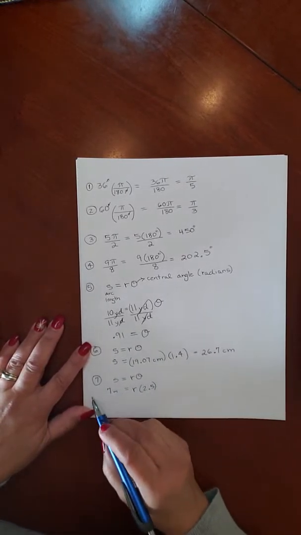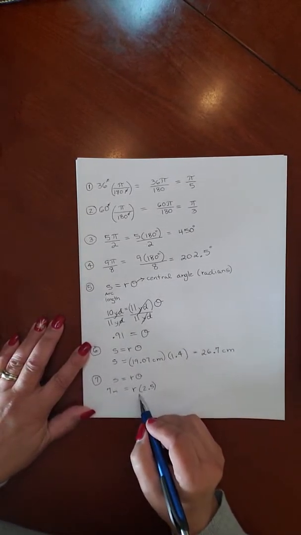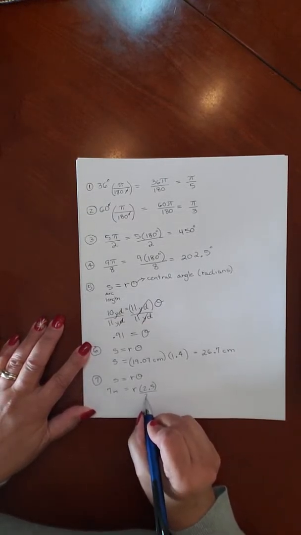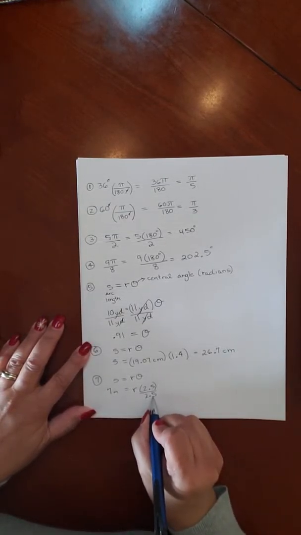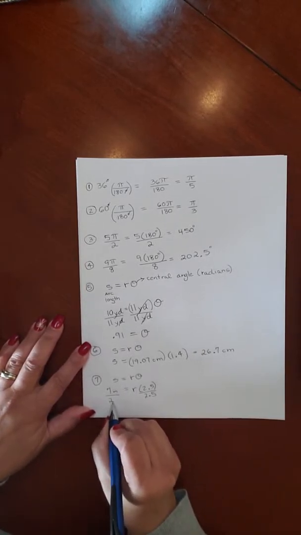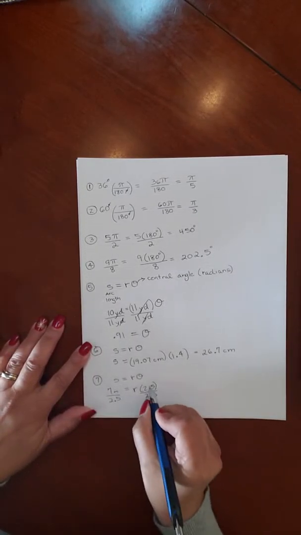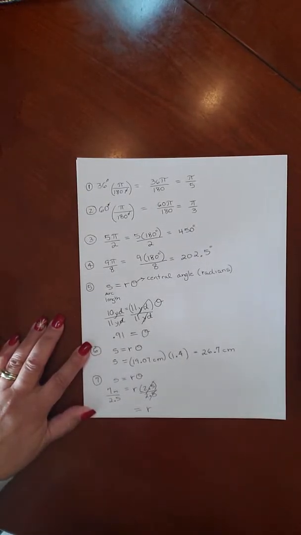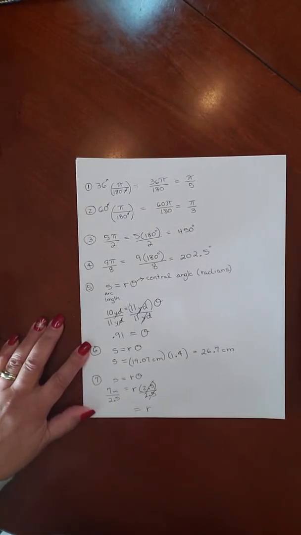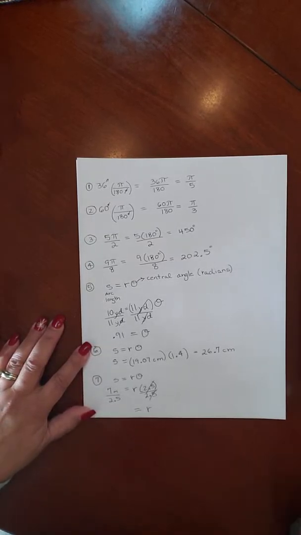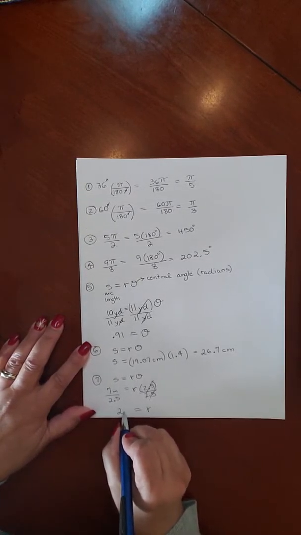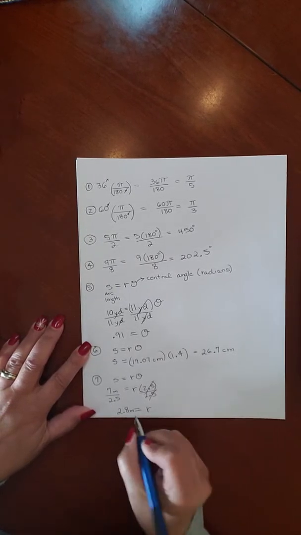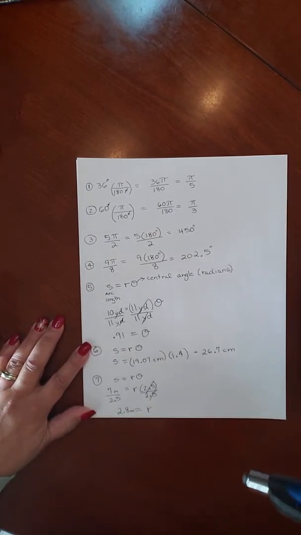So it starts off with the same formula, only this time you have to isolate for R. So you're going to divide this 2.5 right off of the R, likewise on the other side. So this cancels, and you're left with R is equal to 7 divided by 2.5, which is exactly 2.8. And that's in meters. Okay, that completes 1 through 7.